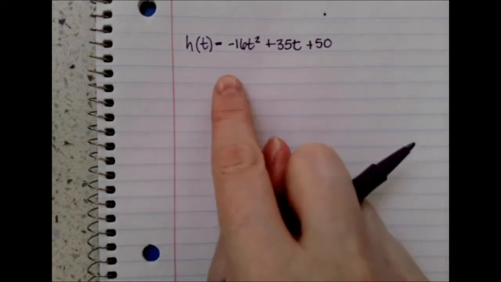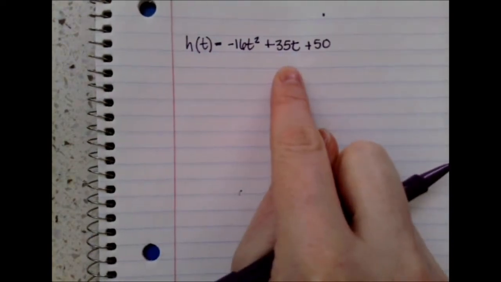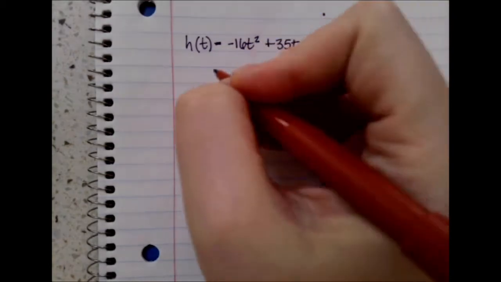For 5.3.4, we were asked to identify the x-intercepts given this quadratic, and we were also given the quadratic formula to plug our values in. Our very first step when doing the quadratic formula needs to be identifying your a, b, and c values.